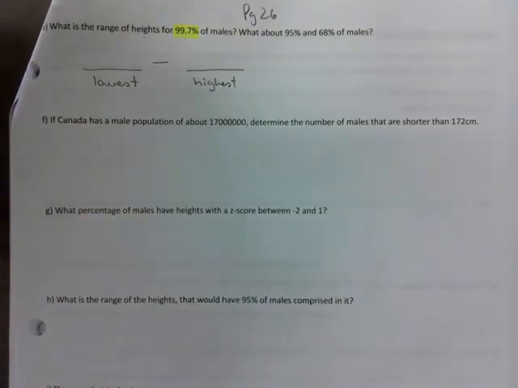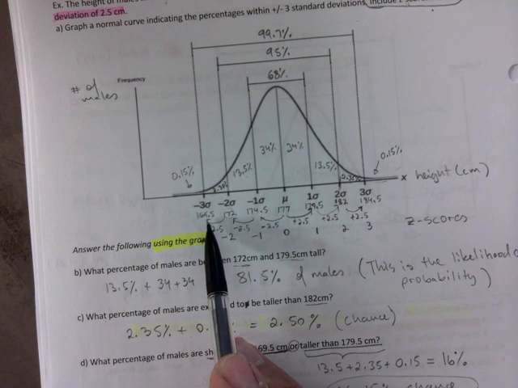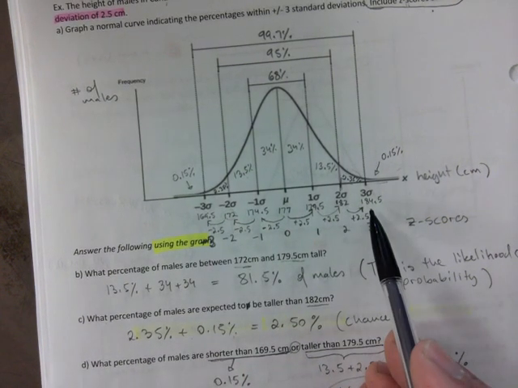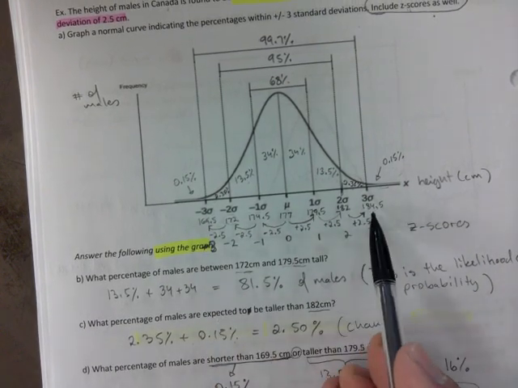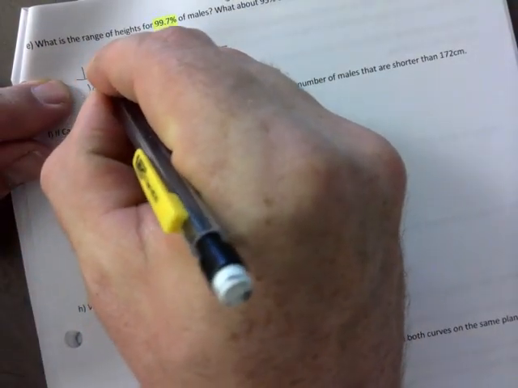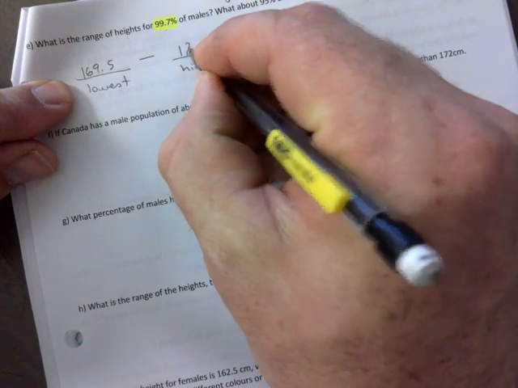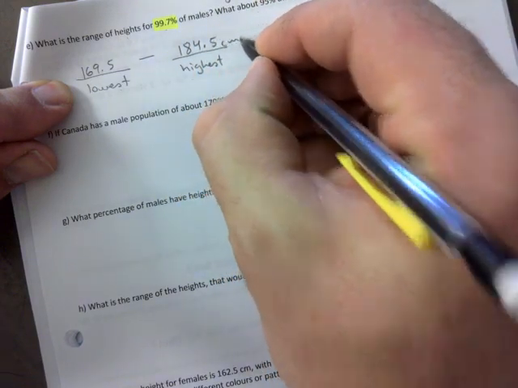So the lowest, let's go to our graph. The lowest we determined is 169.5, and the highest is 184.5. These 2 heights will have 99.7% of males within them. So 169.5 and 184.5 centimeters.